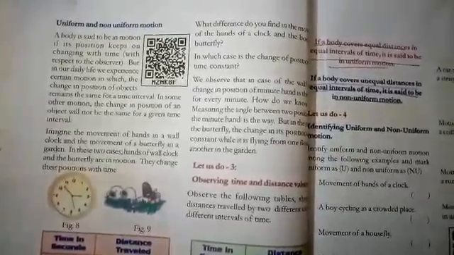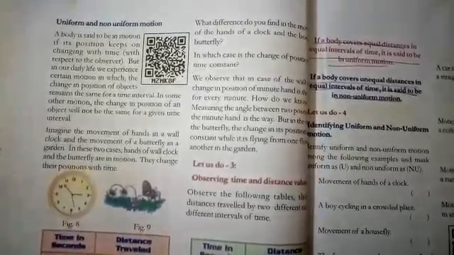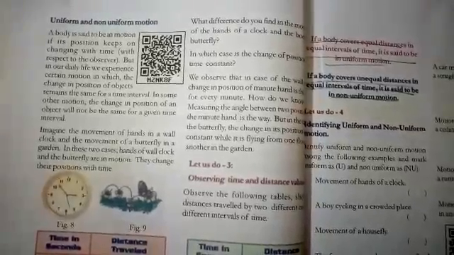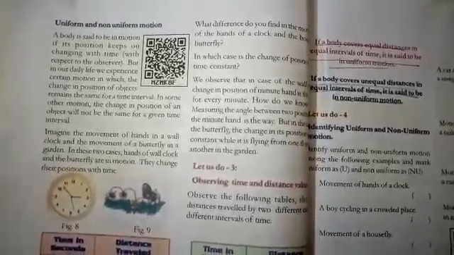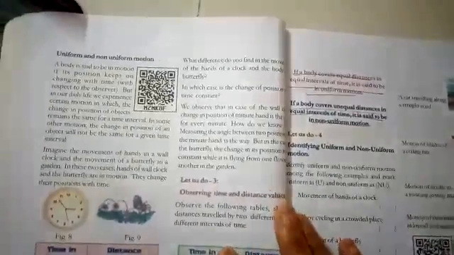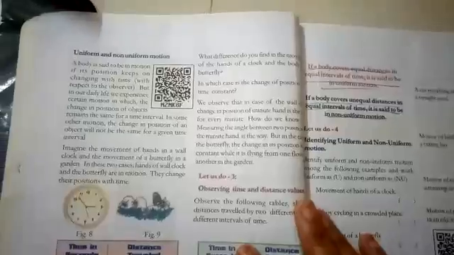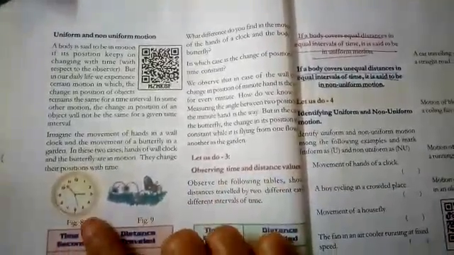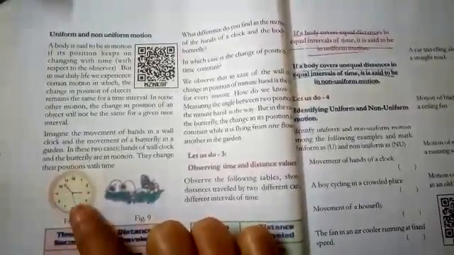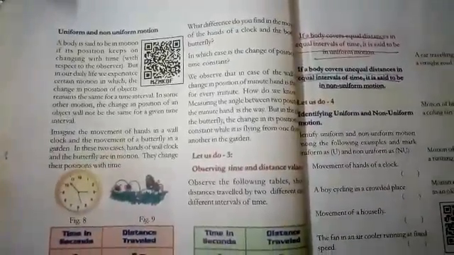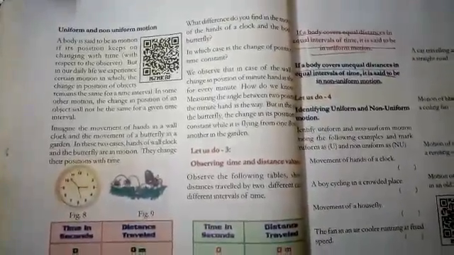But in the case of the butterfly, the change in position is not constant while it is flying from one flower to another in the garden. So for the butterfly's position changes, the time is different. But for the clock, the time is the same, and it keeps turning round like this. In some activities it is the same, but in some it is different.